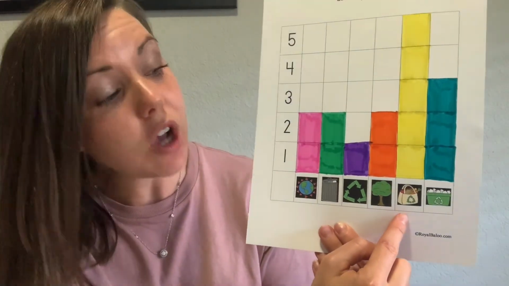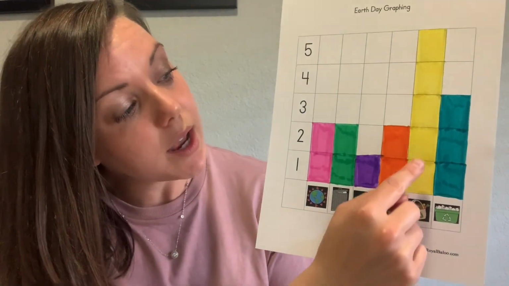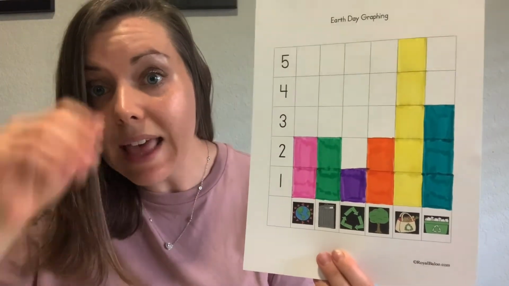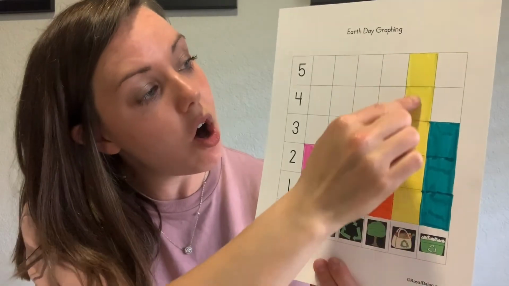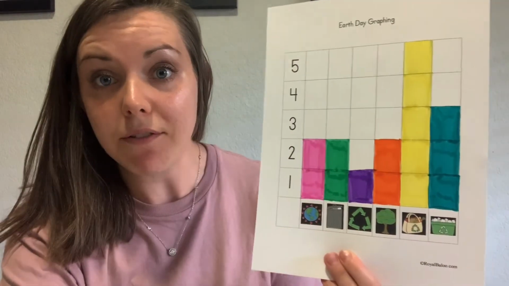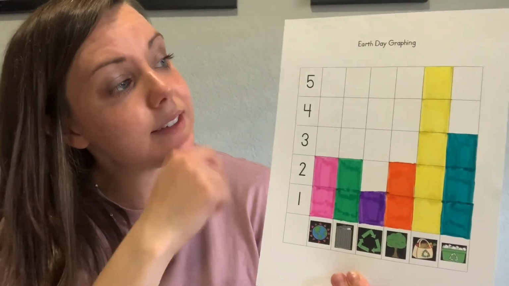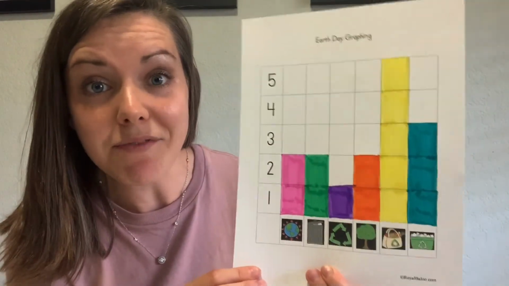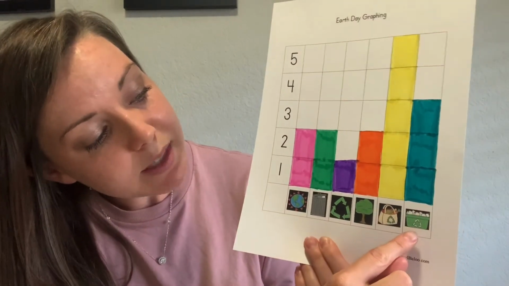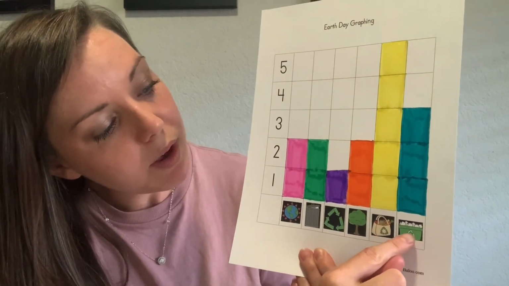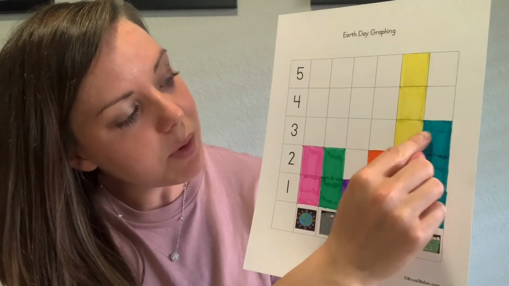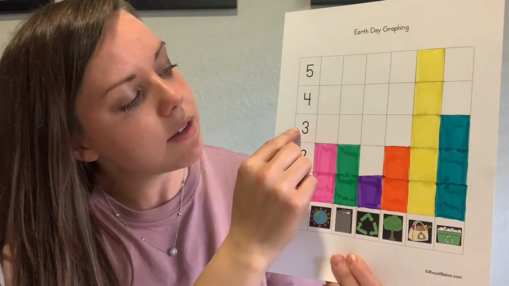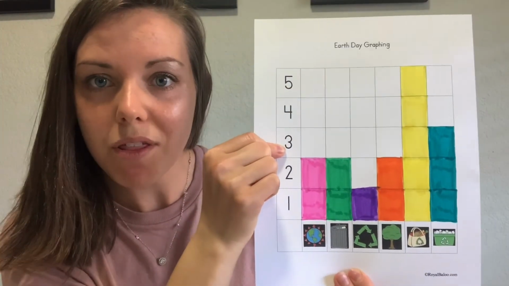The reusable shopping bag, we rolled 1, 2, 3, 4, 5 times. And that one is the most. And we had to fill it in all the way to the top of the bar graph. If we had rolled it a 6th time, we wouldn't have had a place to put it. So luckily, we only found it 5 times. And then last but not least, the recycle bin, we found 1, 2, 3 times. So we filled in 3 squares. And look, if you go across, it corresponds to the number 3.